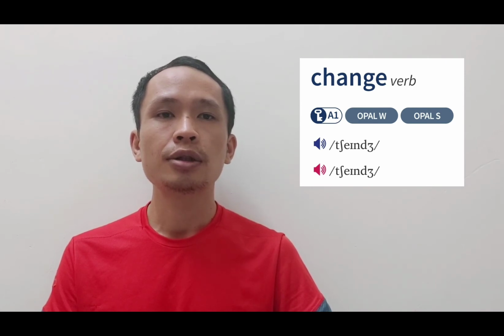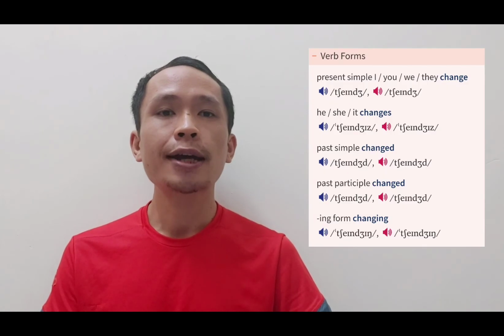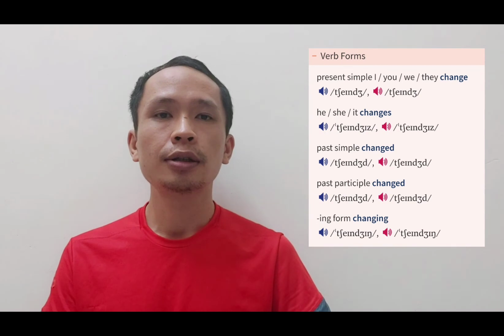Next one, a very common word family. We have the verb change. Its verb forms are changes, changed, and changing.